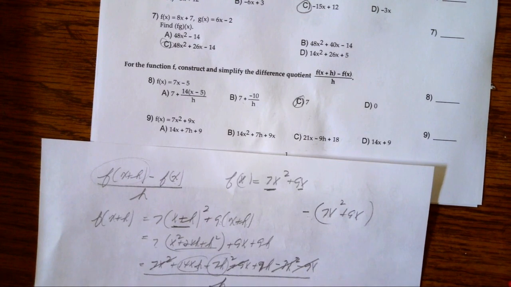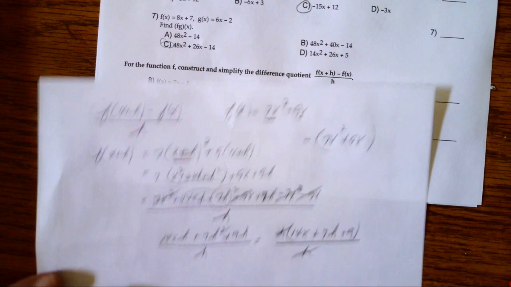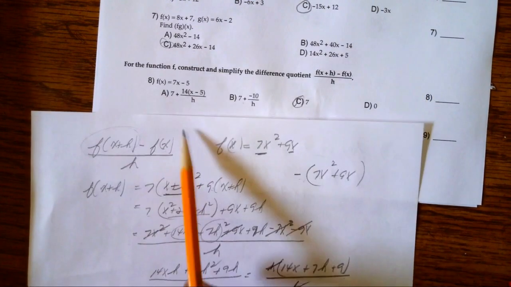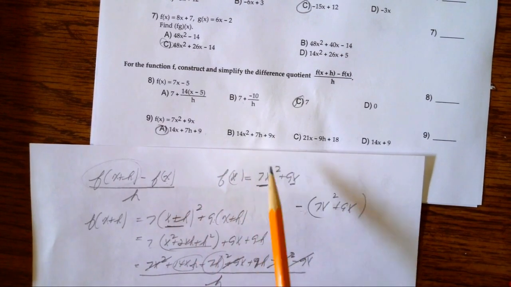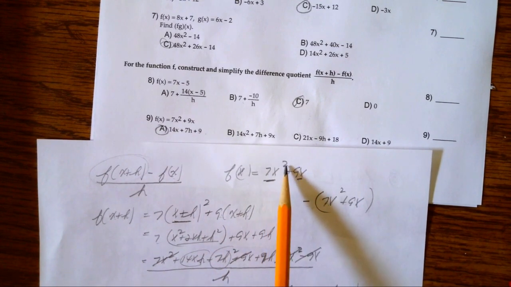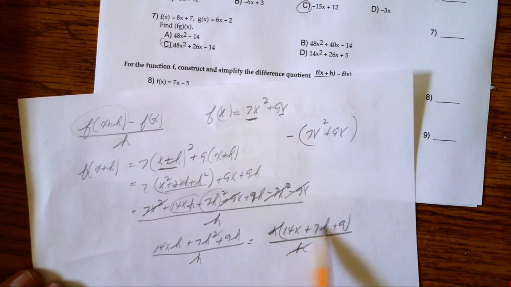So what number is this? This is number 9. 14x plus 7h plus 9. So we've gotten away from letter C. We now are at letter A. 14x plus 7h plus 9. Yeah, at most, even when you get a function that has a square term, at most you're going to have your answer be 3 terms here.